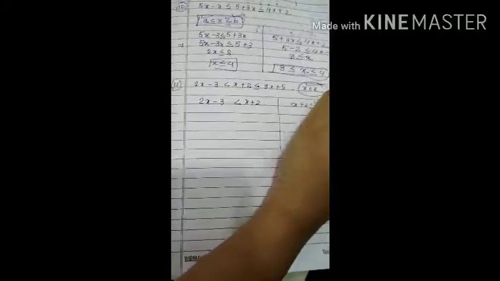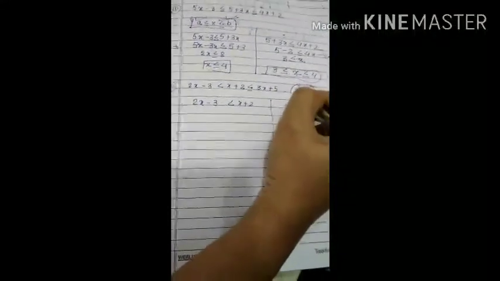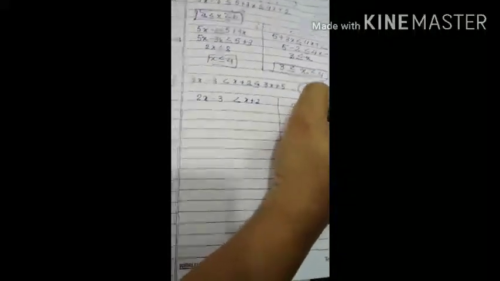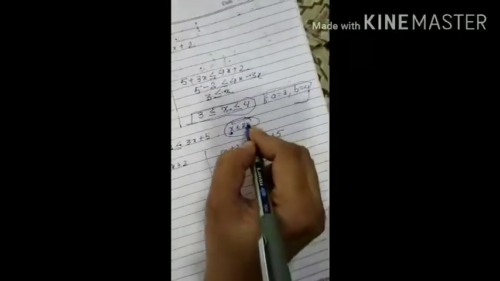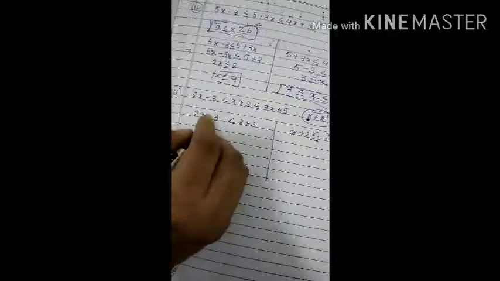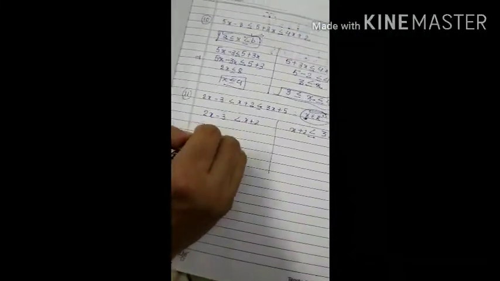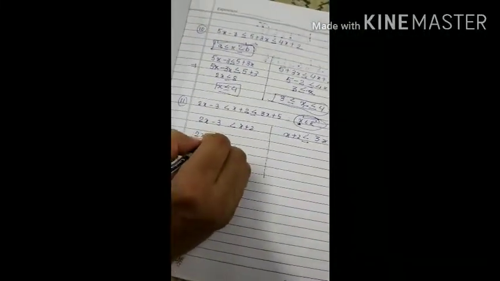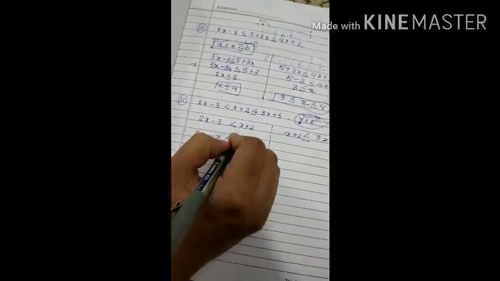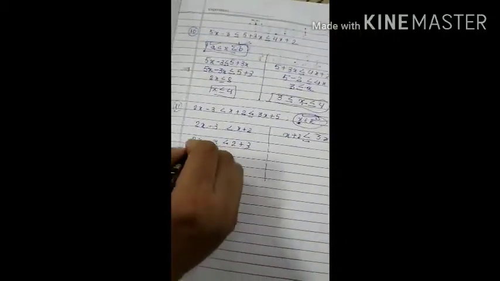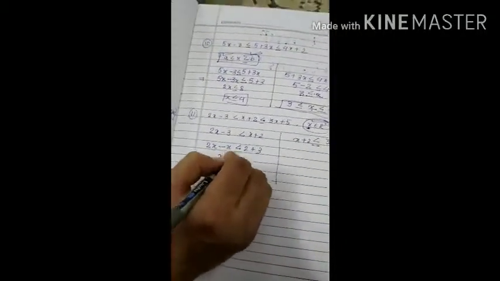You always have to check in a question what my x belongs to. Whatever the values we are getting for x is my solution set, and this R stands for the replacement set. Now solve this equation. We will be keeping our x on one side and constant numbers on the other side. So we'll be getting this as 2 plus 3. So this will be nothing but x is less than 5.